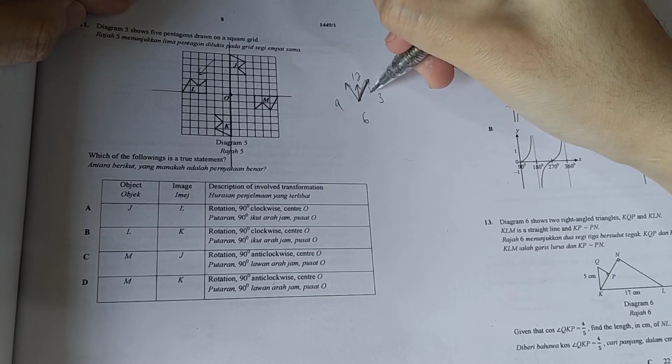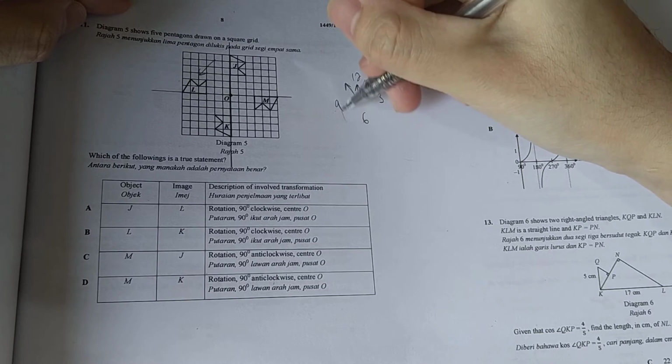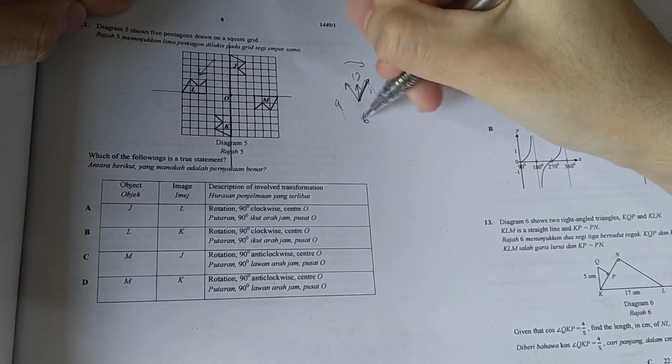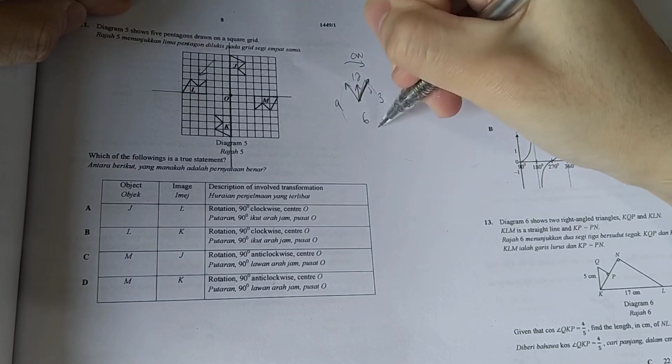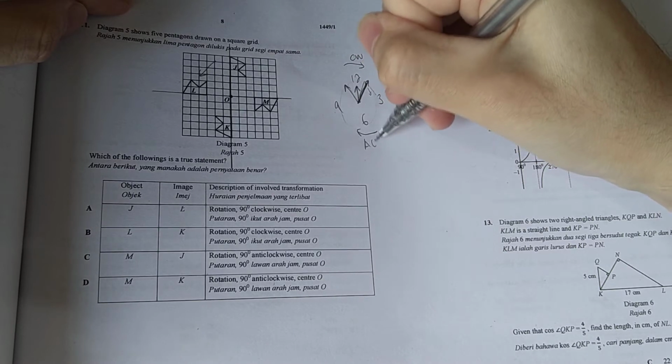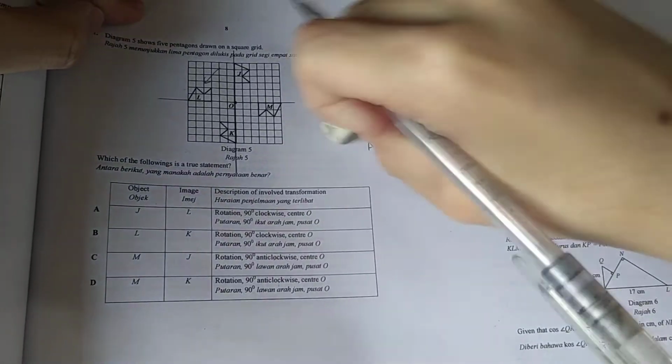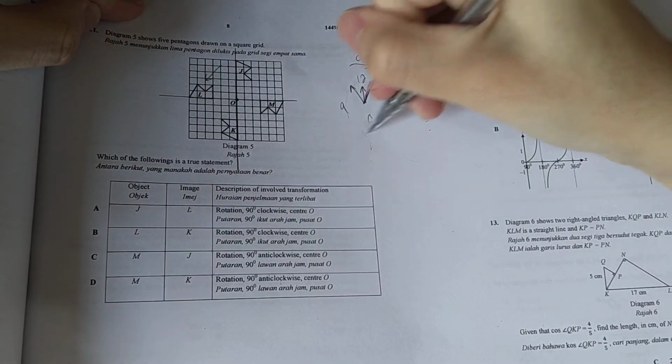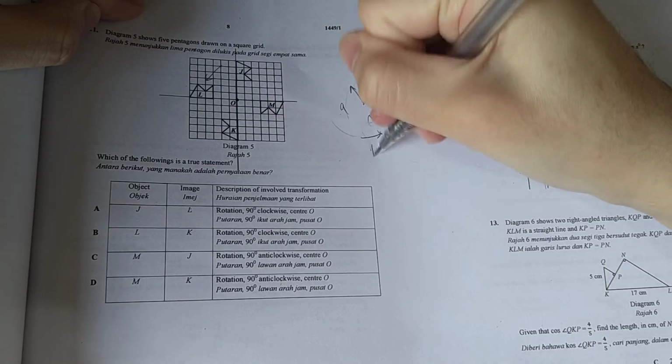And it will keep moving, tick, tick, tick, and it's moving in this direction. So that is the clockwise direction. Sorry, it's the other way around. So this is clockwise, and this is anti-clockwise.